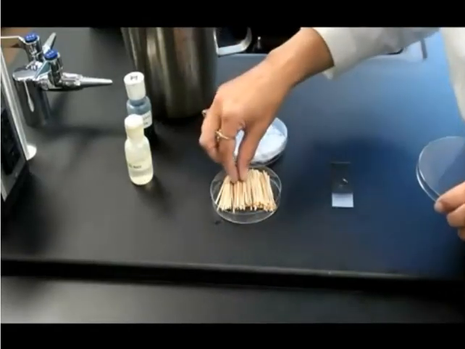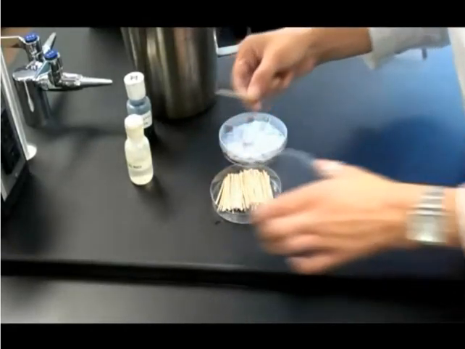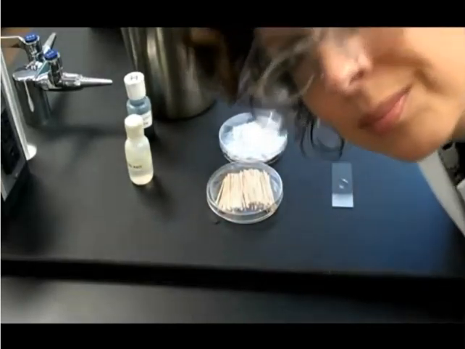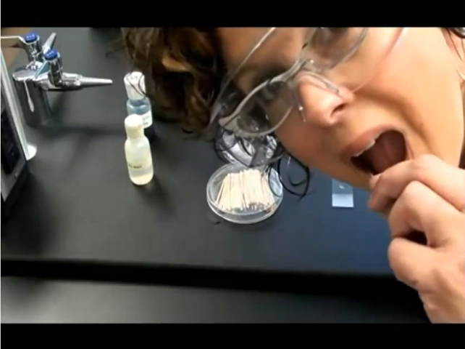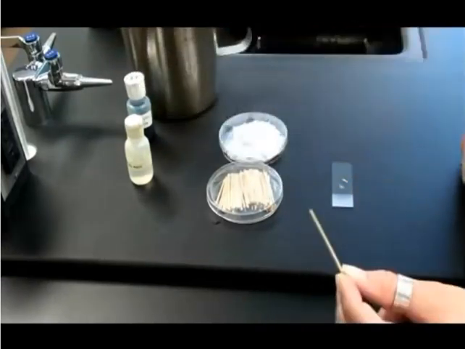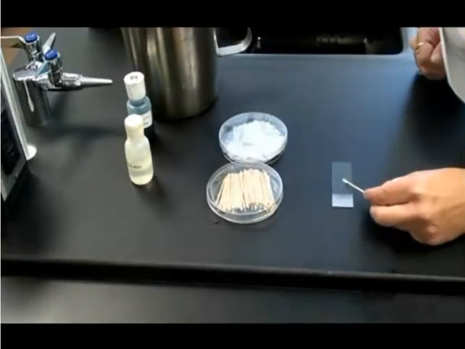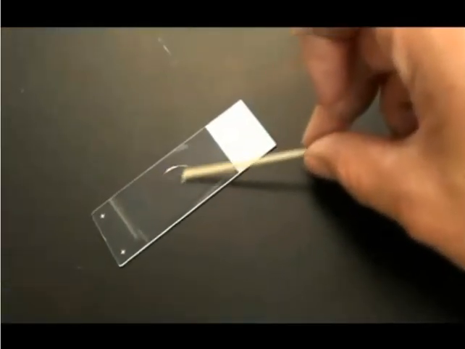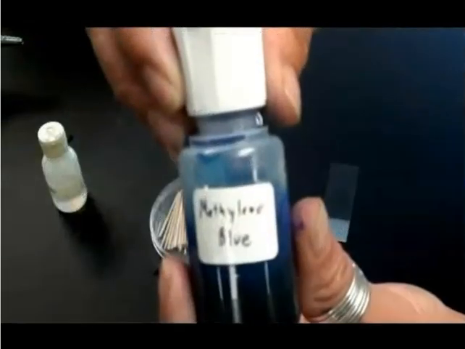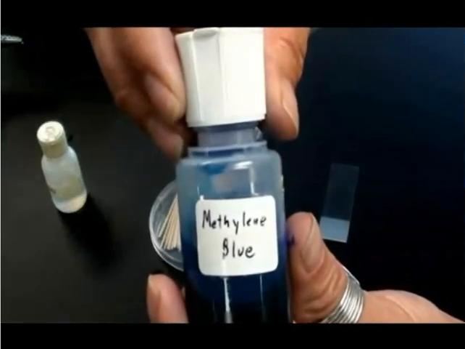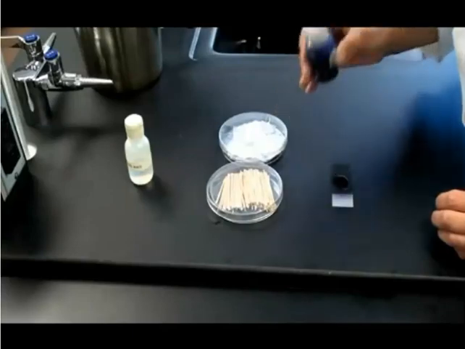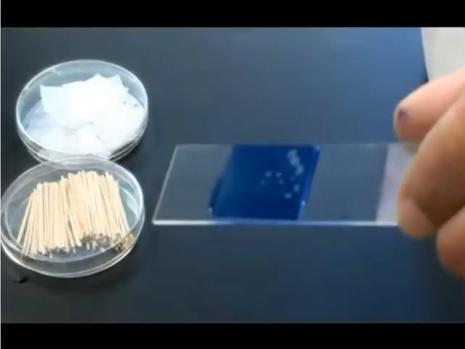I'm going to use a toothpick to obtain my specimen. I can get a good sample of epithelial cells simply by running that toothpick gently along the inside of my cheek. I place my sample on the slide simply by swirling the end of the toothpick around it. The used toothpick is a biohazard and must be disposed of properly. The stain I'm going to use is called methylene blue. Cheek cells, epithelial cells are very transparent, and in order to see them under the scope, I'm going to need to stain them. This is what my slide looks like when it's finished.